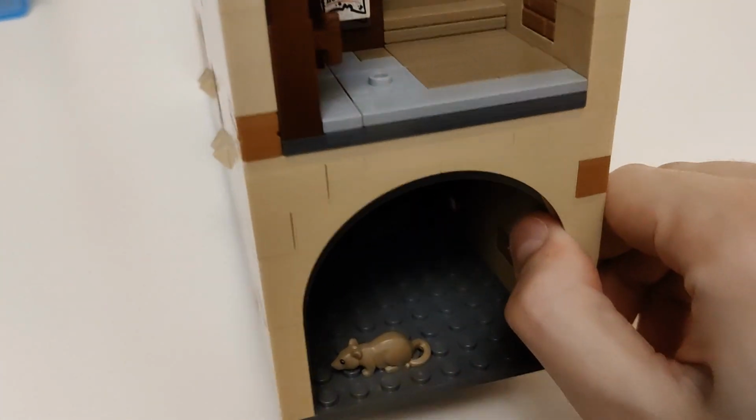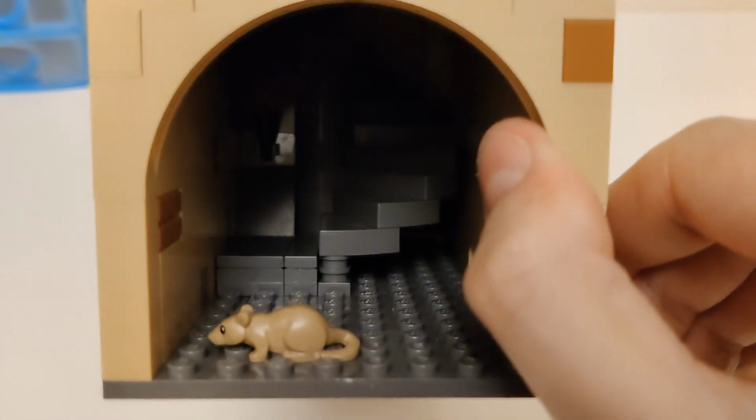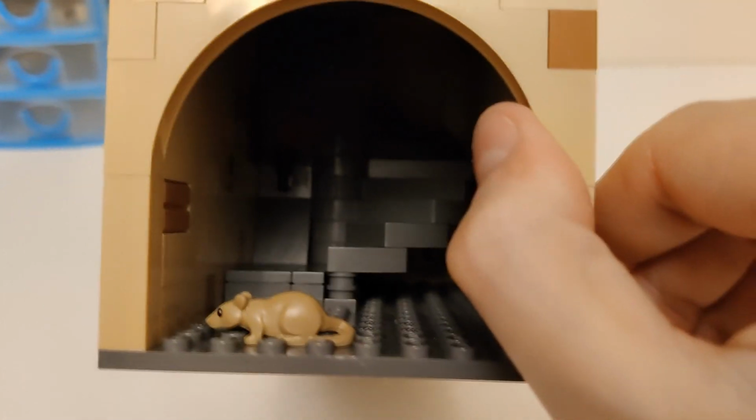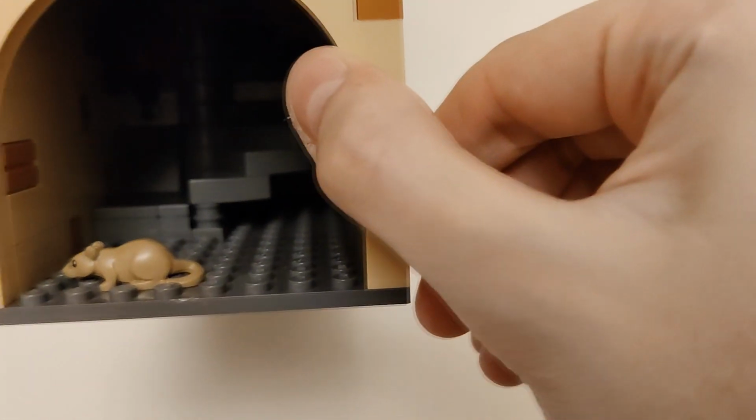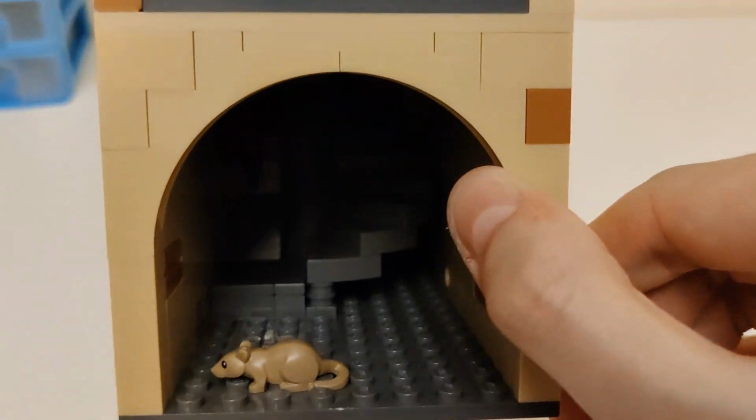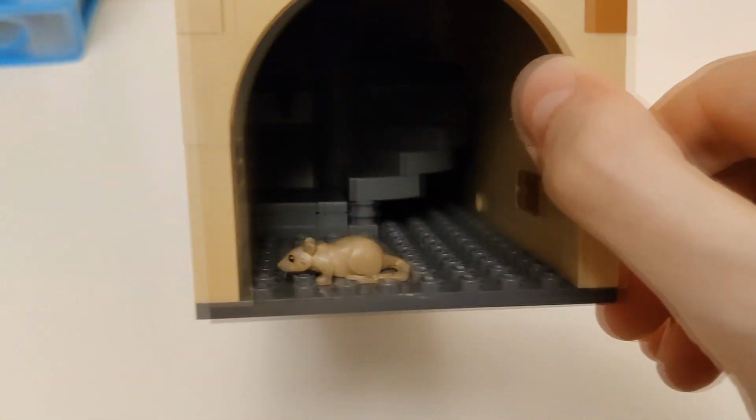Now, this side here, basically the stairwell that leads down to the kitchens. I've not really decided what to place here, so I have just left a little rat here and not really even placed any flooring.